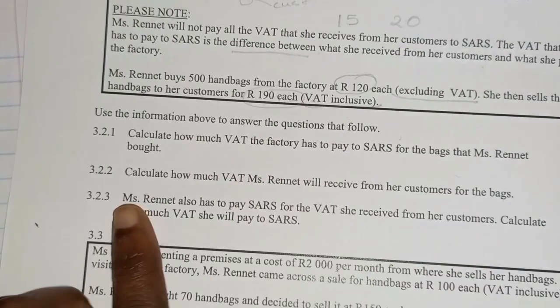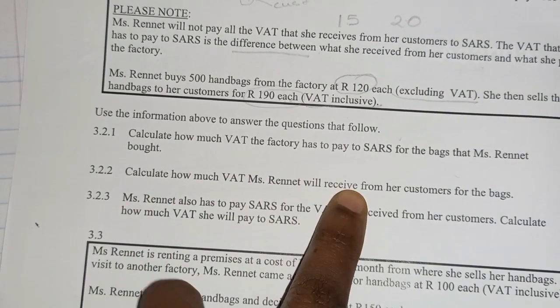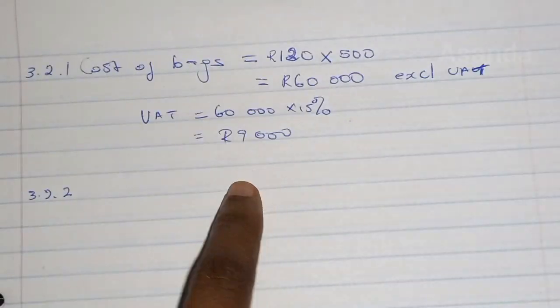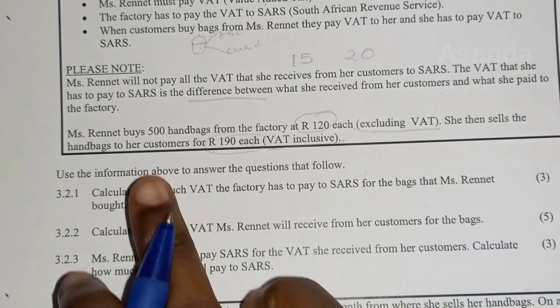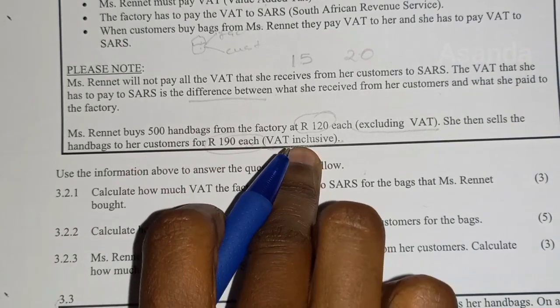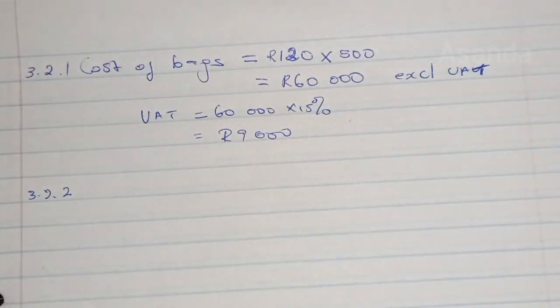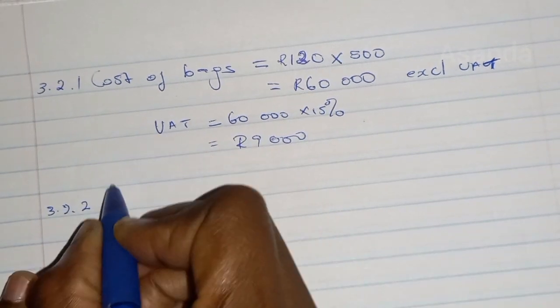So for 3, we're saying calculate how much VAT Miss Rennet will receive from her customers. So now she's bought the bags, and she's going to sell the bags and receive VAT, again VAT inclusive. You see that price there? Now let's find out how much in total she received first.